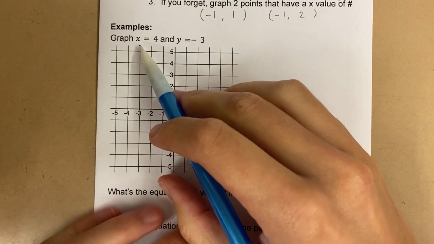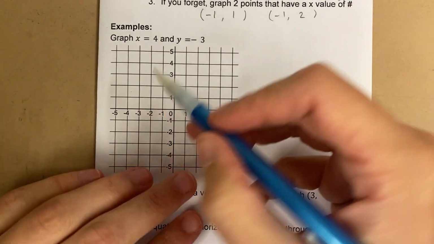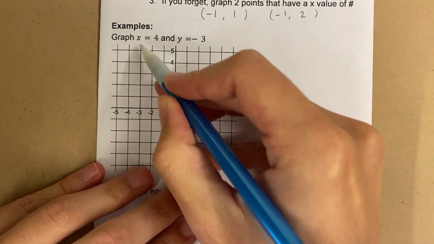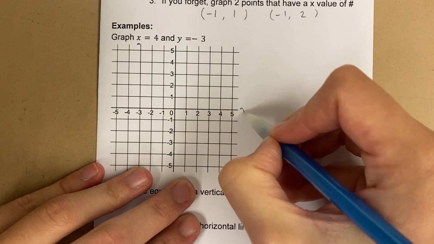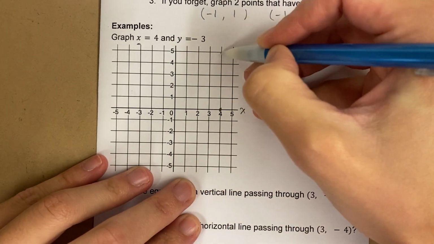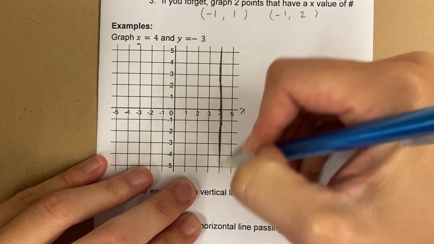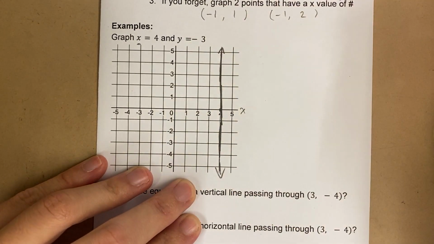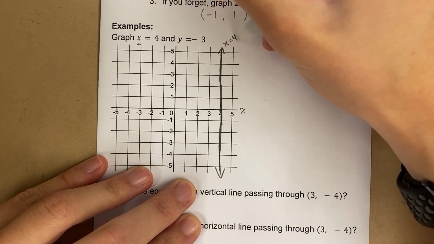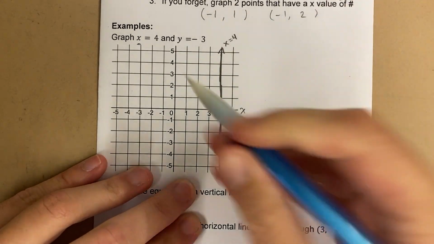Okay, so quick examples. I'm going to graph x equals 4. So here's what I'm doing. I'm going to 4 on the x-axis. This is the x-axis. I'm going to 4, and I'm drawing a vertical line. There it is. That's x equals 4. Done. That's how quick it should be.